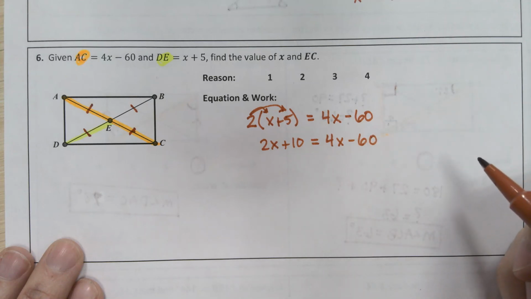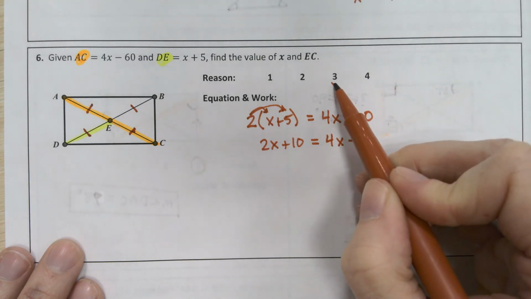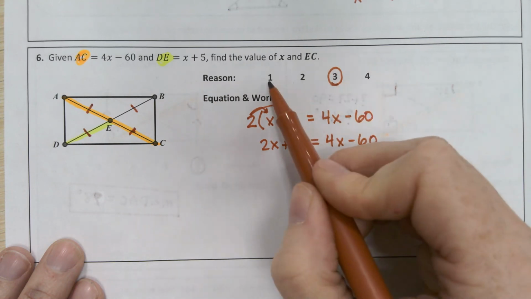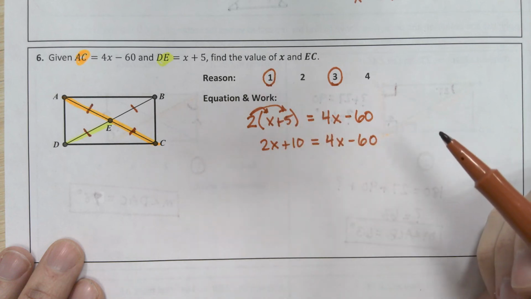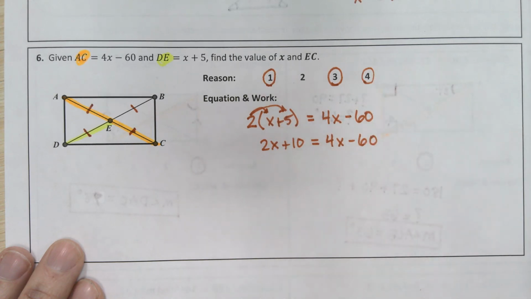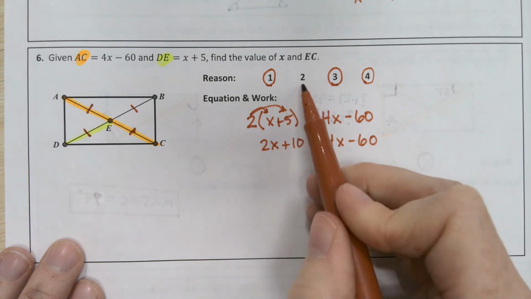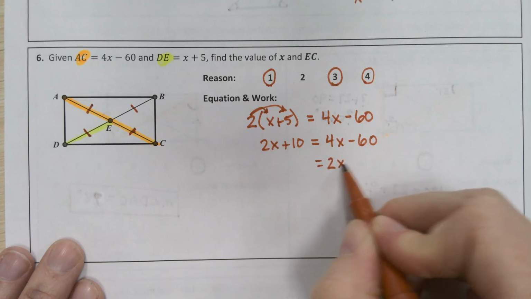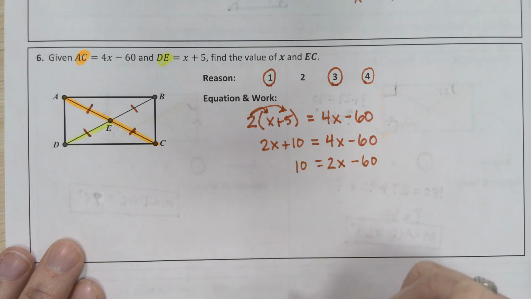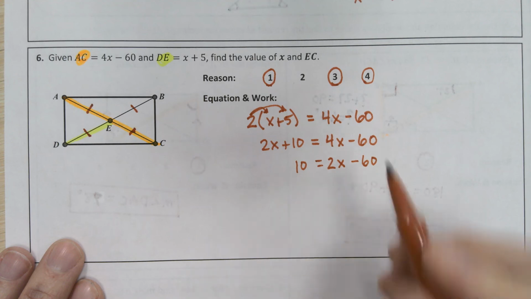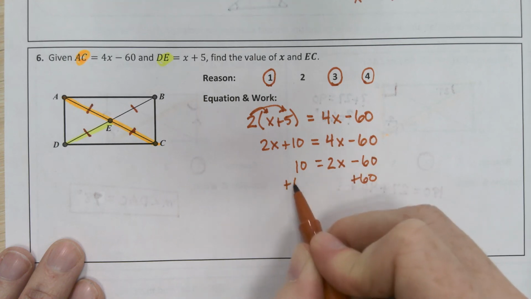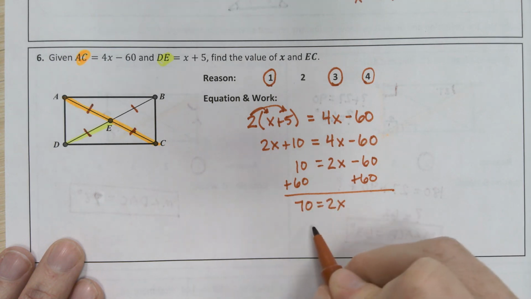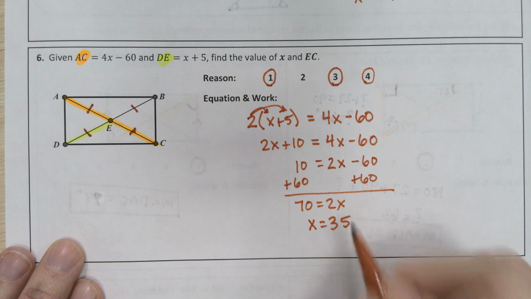We are again using the fact that the diagonals are equal to each other for that, with a little bit of the diagonals bisect each other as well, or I suppose you could have called that the isosceles triangle thing. There's lots of kind of things going on here. Not right angles, so definitely not that one. Subtracting 2x will move all of your x's over to the right this time, leaving with a positive 10 on this side. Adding that 60 over will make our equation look like 70 equals 2x. Divide both sides by 2, and x turns out to be 35.